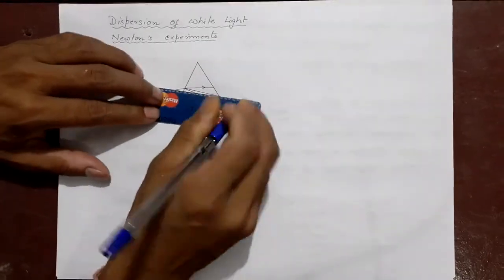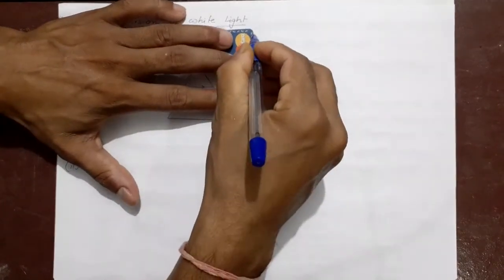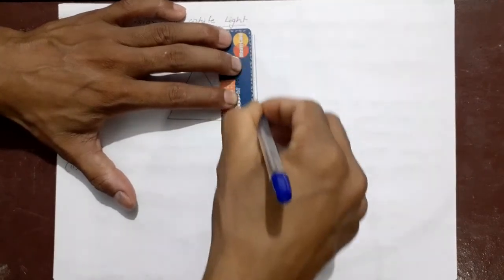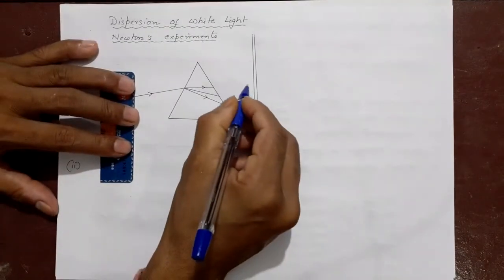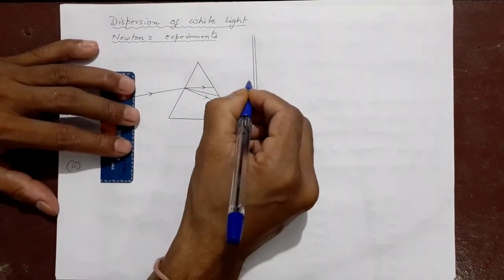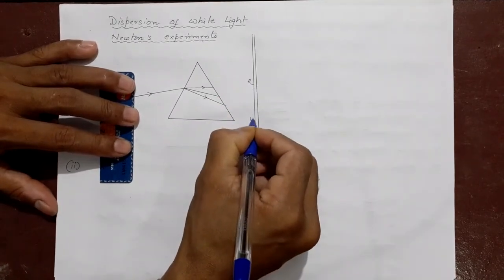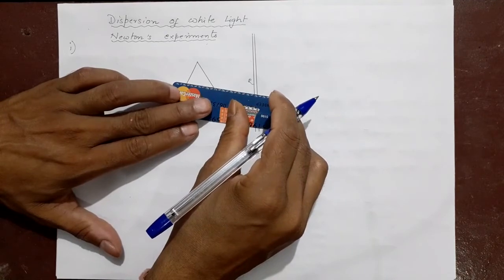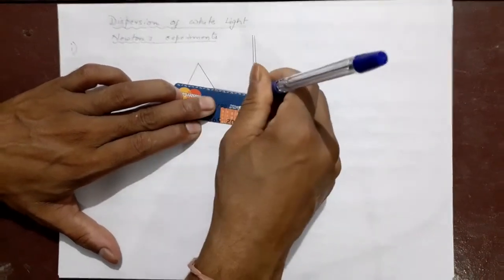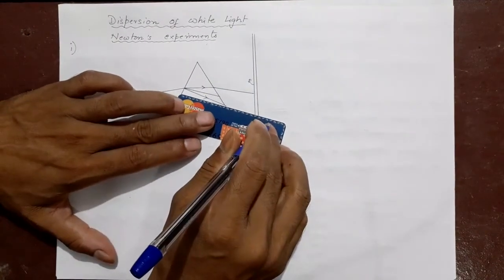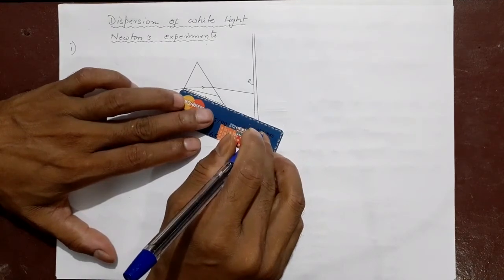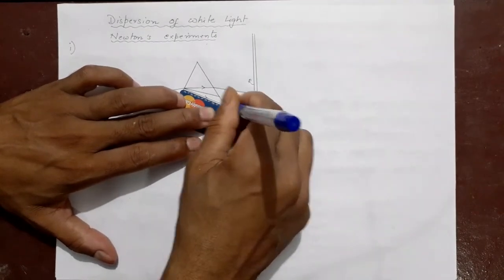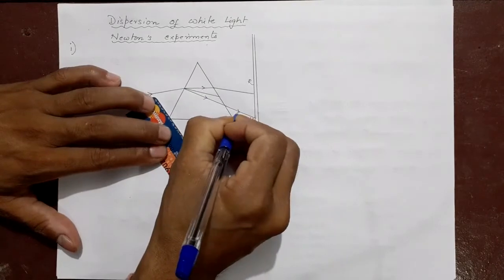Okay, and then this is the screen where the spectrum is received here, red, yellow, all this. So top is red, bottom is violet, this is red, this is violet.